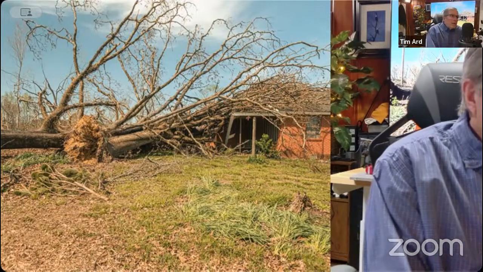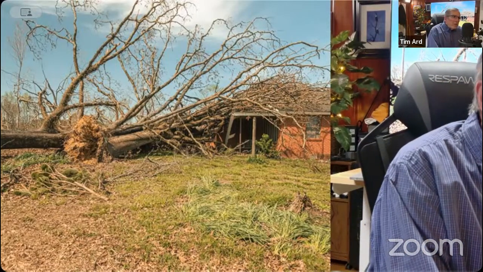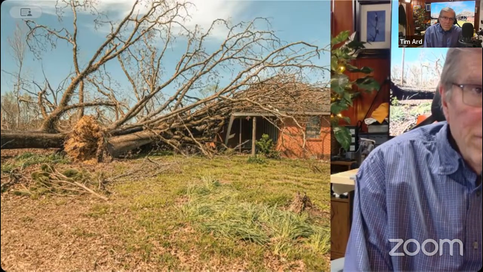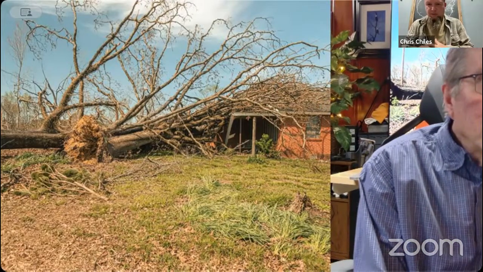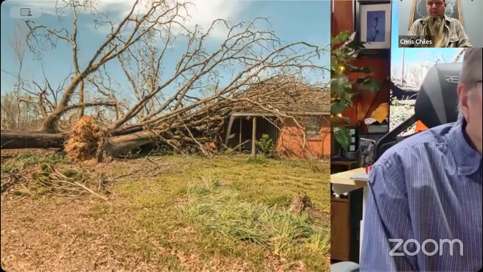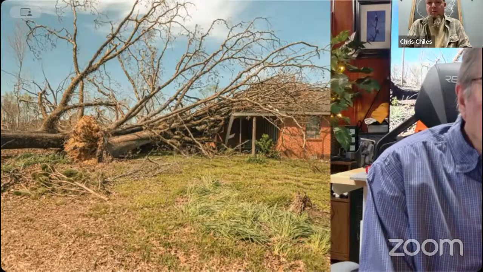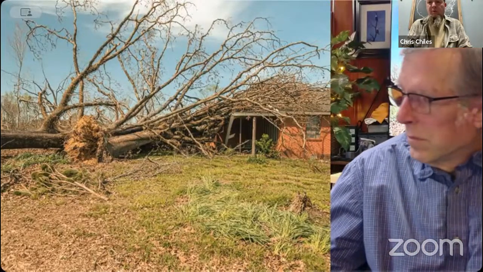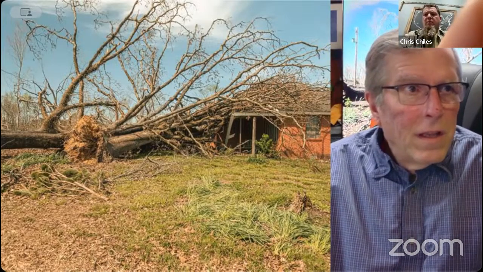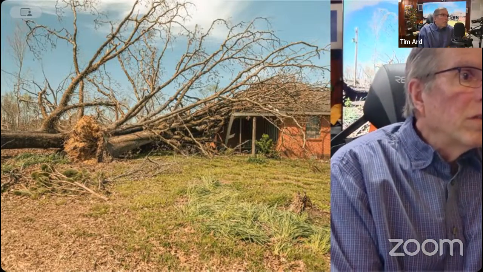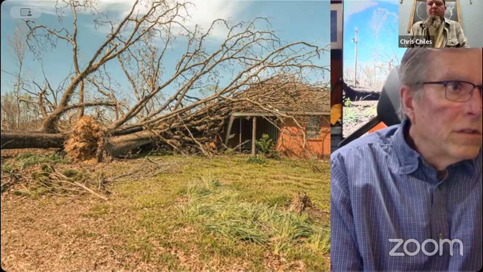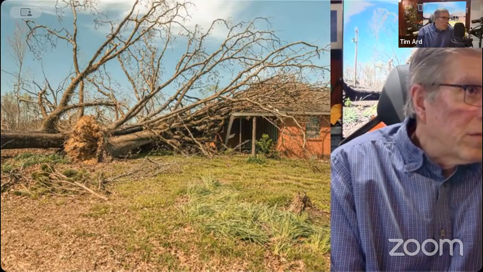Chris, why don't you explain a little bit? So I see you're unmuted now. Explain a little bit about this tree, or two trees actually. Yes, I was in Mississippi, just outside of Rolling Fork when we were down there. A tornado went through, and the whole neighborhood looked like that. This looks like two fairly large hardwoods, oaks, probably a white oak and something else there.